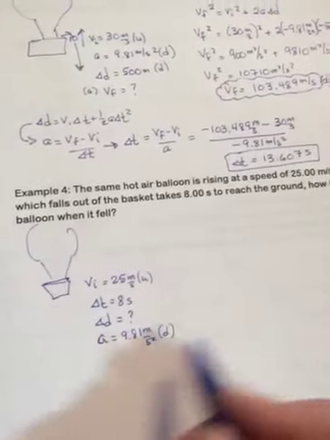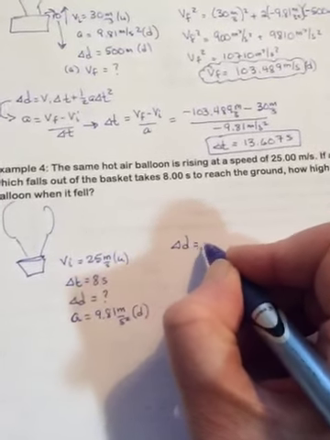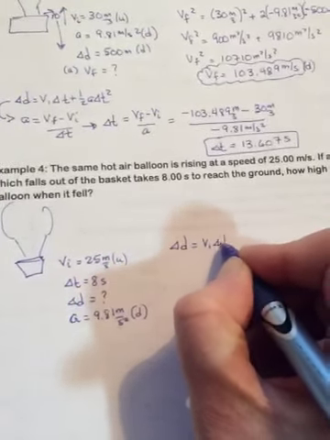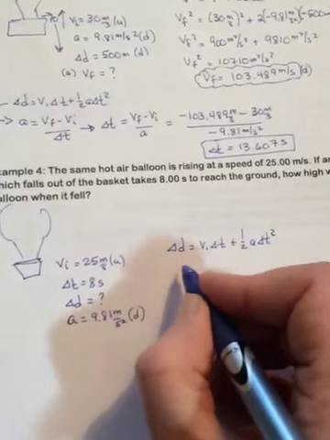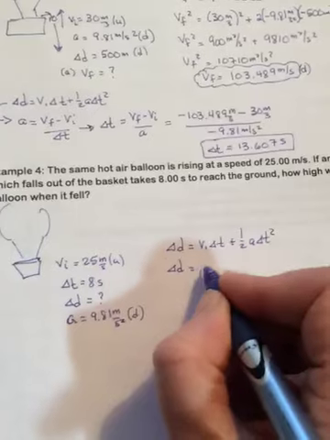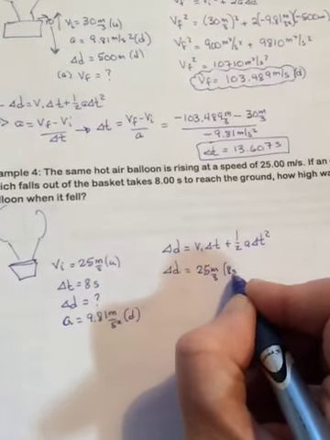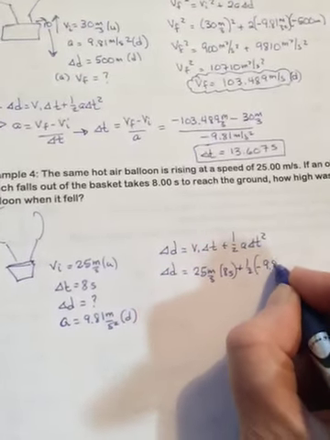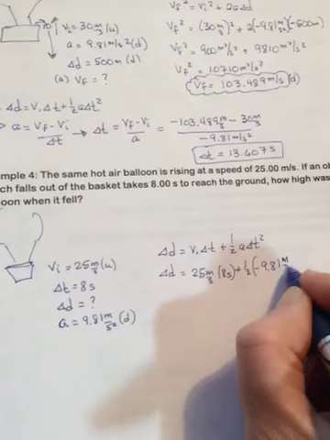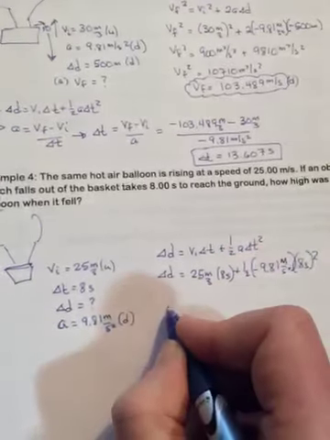All right, so this one's a one-stepper. It's easy. It's just going to be delta D is equal to VI delta T plus 1/2 A delta T squared. No need to rearrange. Positive 25 meters per second times 8 seconds, plus 1/2 times negative 9.81 meters per second squared times 8 seconds squared.